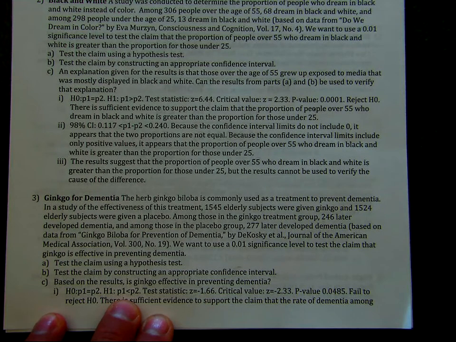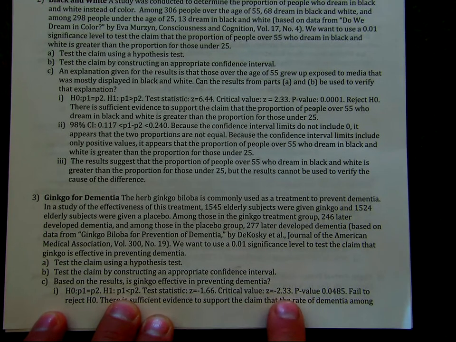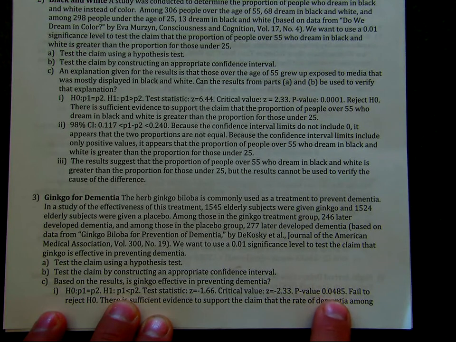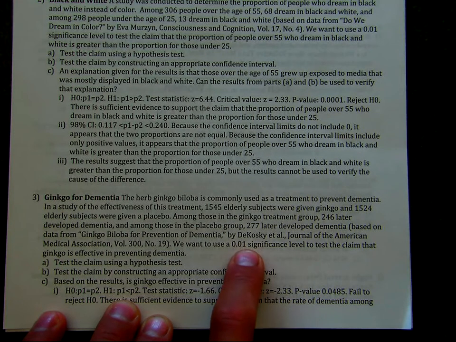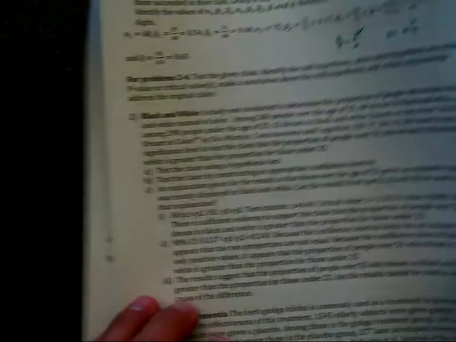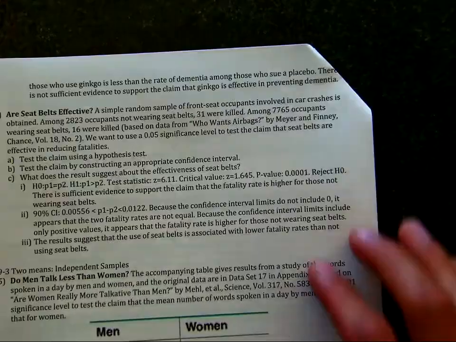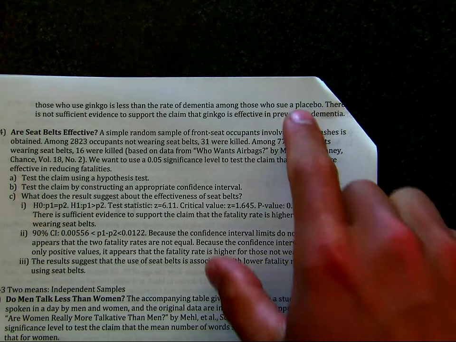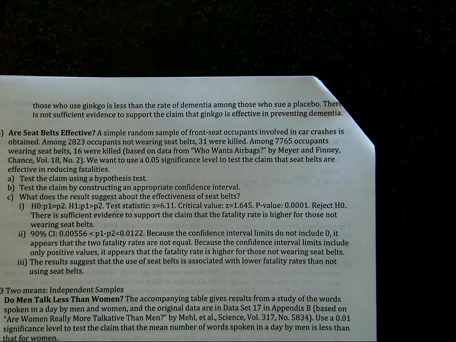Test statistic, we get negative 1.66. The critical value is 2.33. So in this case, we would fail to reject. Right? The p-value is greater than the significance level. So we fail to reject, and there's not sufficient evidence to support the claim that the rate of dementia among those who use ginkgo is less than the rate of dementia among those who use a placebo. There's not sufficient evidence to support the claim that ginkgo is effective in preventing dementia.